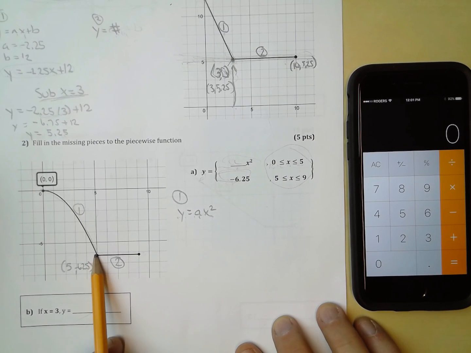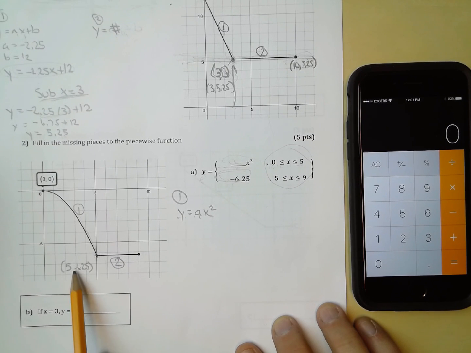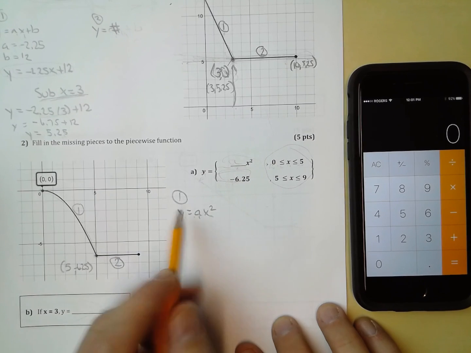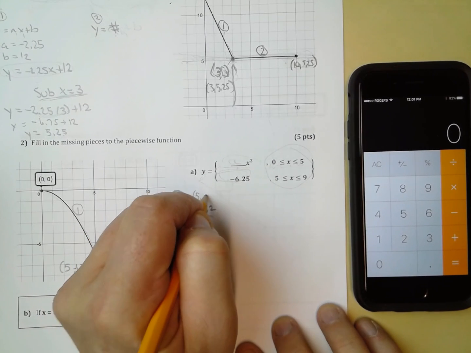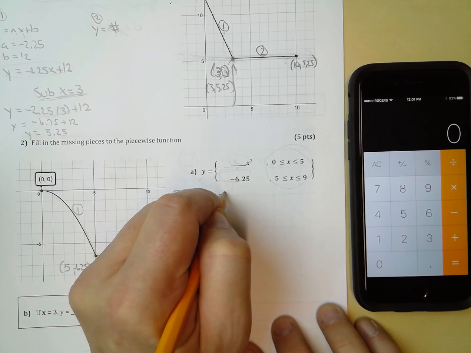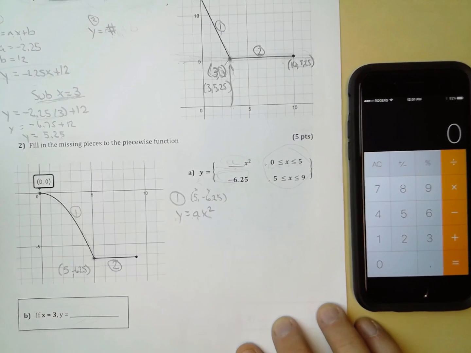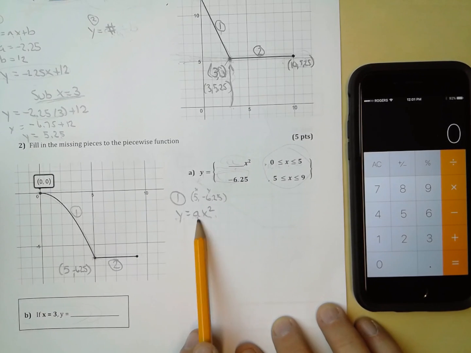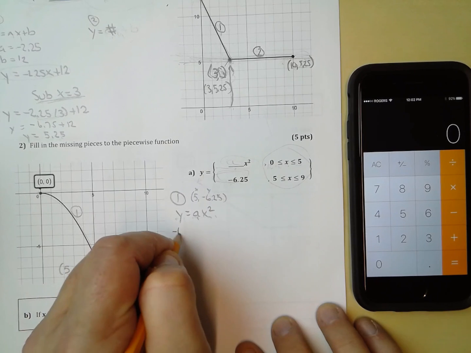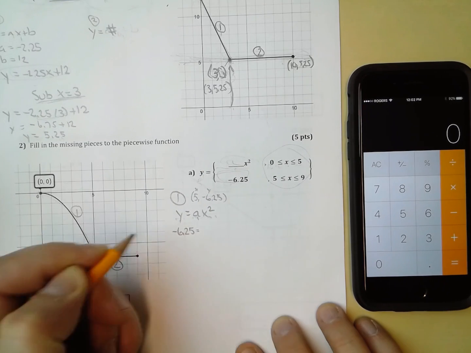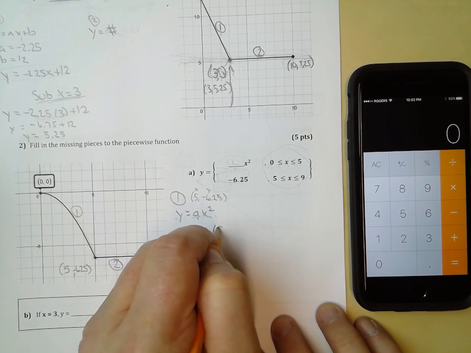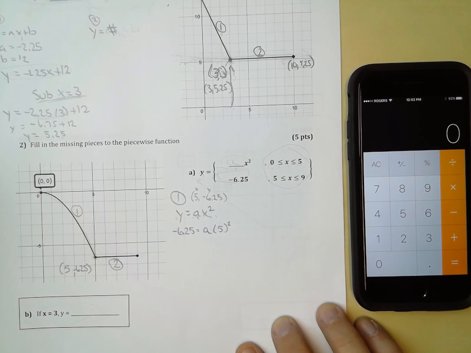So that gives me the point 5 comma negative 6.25, which is right there, which of course is an x and a y, which then allows me to do a substitution to solve for a. So negative 6.25 is equal to a times 5 squared.